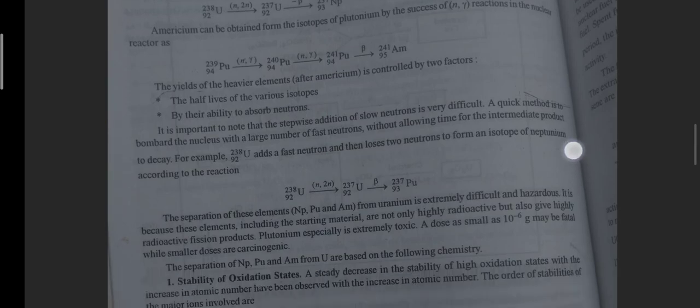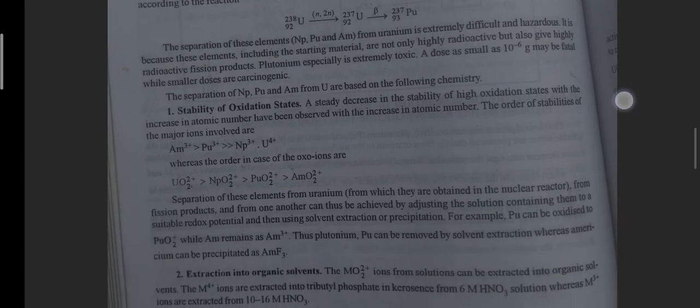First, the half-life of the various isotopes, and second, their ability to absorb neutrons. It is important to note that the stepwise addition of slow neutrons is very difficult. A quick method is to bombard the nucleus with a large number of fast neutrons without allowing time for the intermediate product to decay.